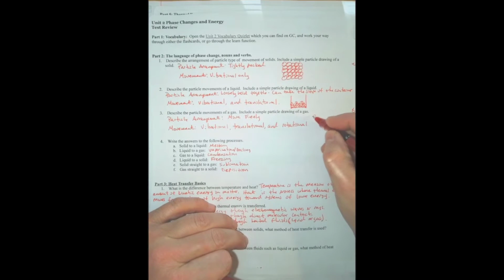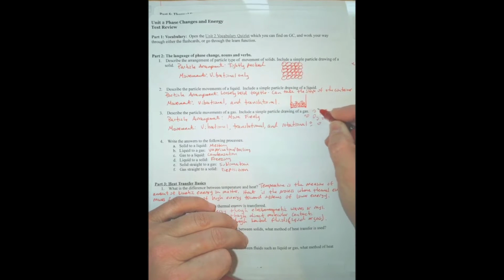Number 3, describe the particle movement of a gas. Include a simple drawing. I didn't really do that because all you would have to do is draw them being a little bit all over the place, with little motion lines and little arrows showing that they're able to move freely and move with quite a bit of speed. So that's going to be your particle drawing for gases.